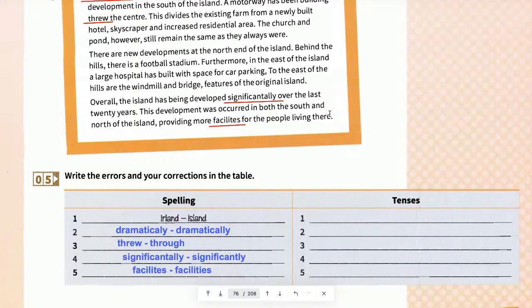Double L. Fix that. What else? Shrimp. Yeah, through. So how can we fix that? Throw. Yeah, how do you spell that? Okay, through. Like that.